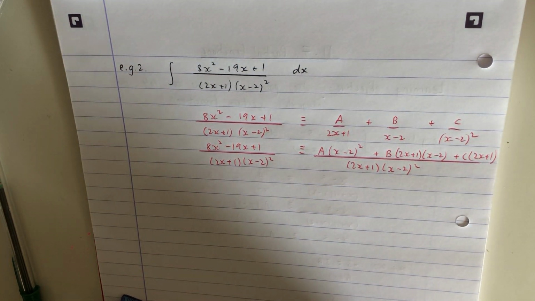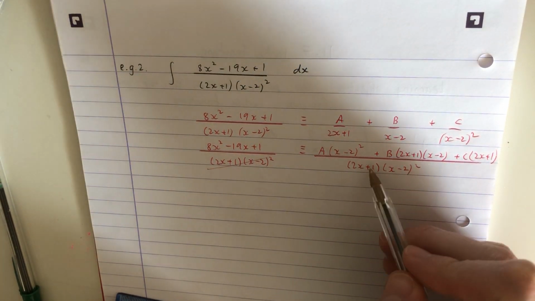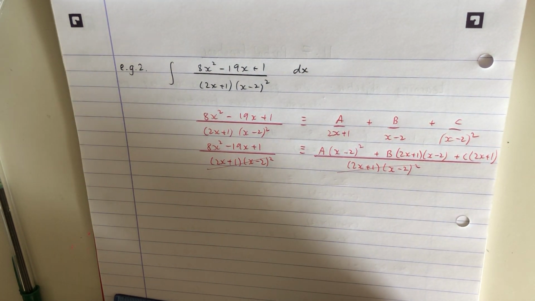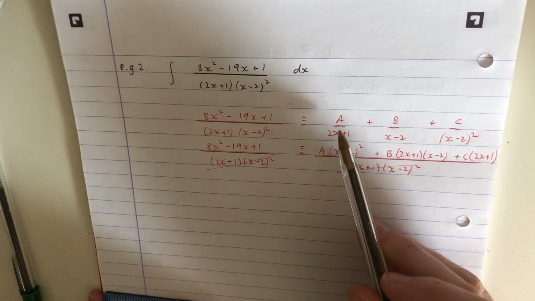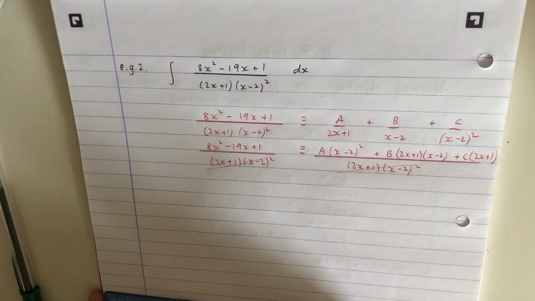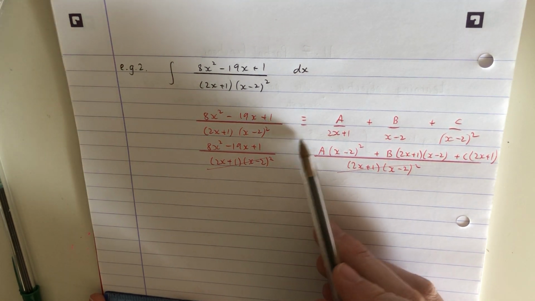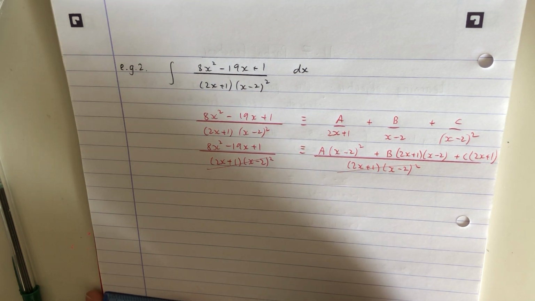When you've got them over the same denominator, cancel the denominators, and then you've just got the numerators equal to each other. And again, there's many ways to do this. You could use something called comparing coefficients, but that would actually end up requiring you to solve 3 equations with 3 unknowns. But if we use a similar method to the one I did in EG number 1, pick specific x values using the fact that it's identical, then this isn't so bad.